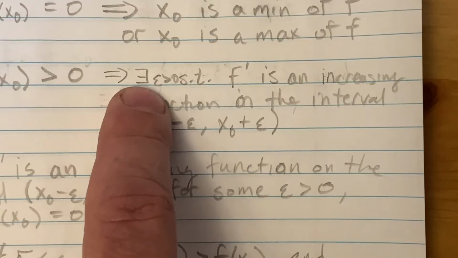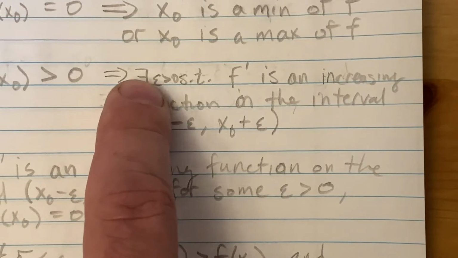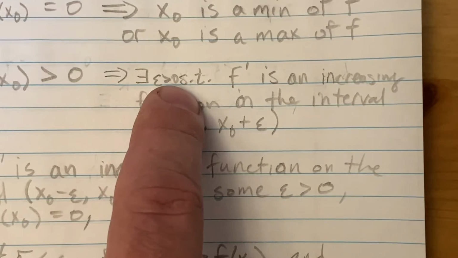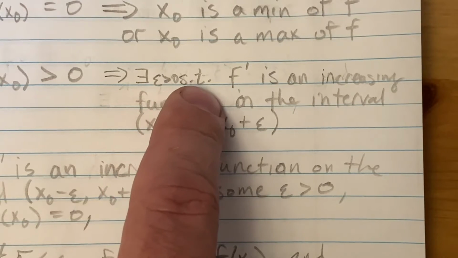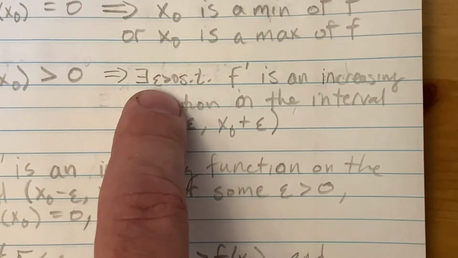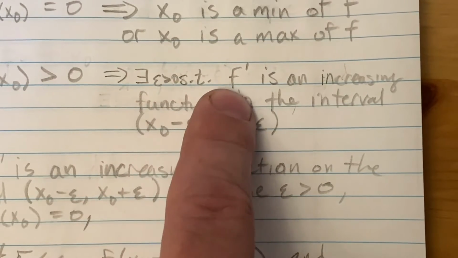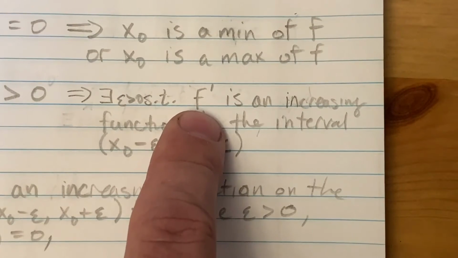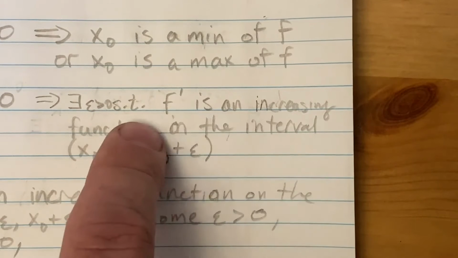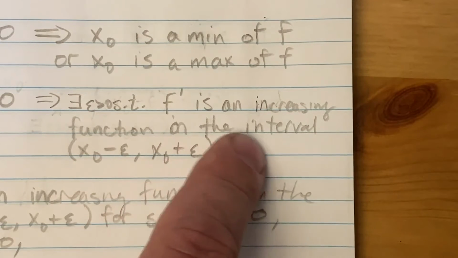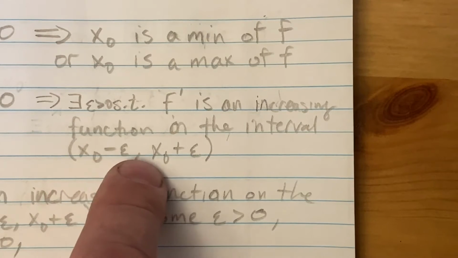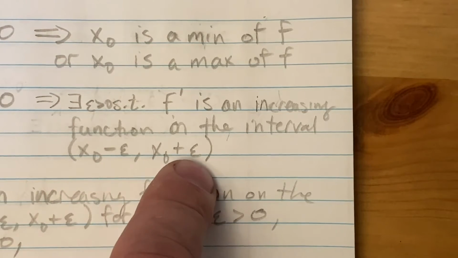This basically means that there exists. So what this says is that there exists an epsilon greater than 0. Here's another one we haven't seen yet, such that the first derivative of f is increasing. It's an increasing function on some interval x naught minus epsilon to x naught plus epsilon.